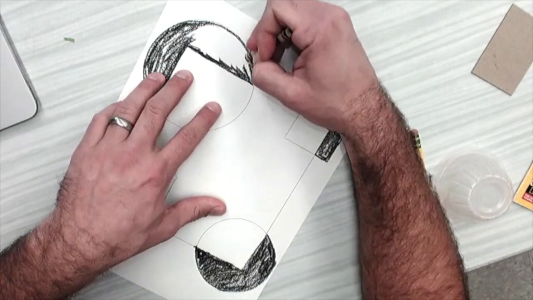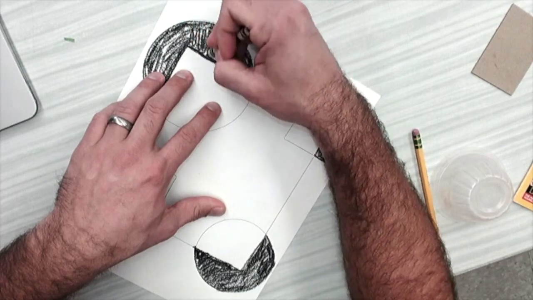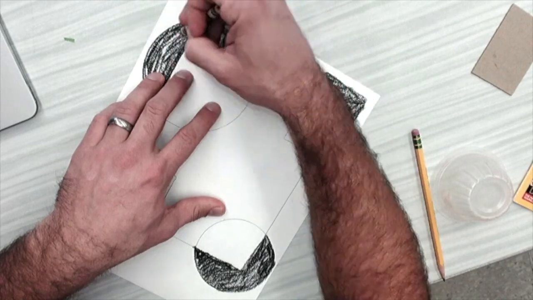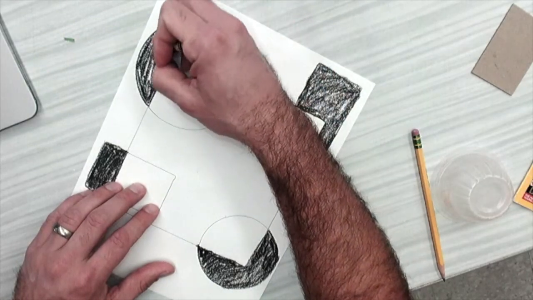So you color around all of those shapes that are outside. Those are now our positive space. Again, I went a little bit fast, so there's a lot of white spots that I would want to go fill in to make it look more finished.